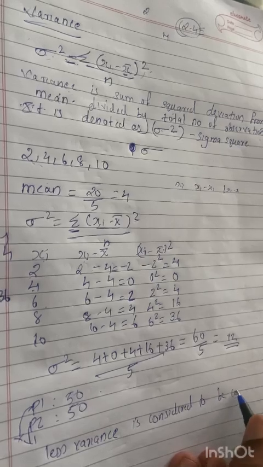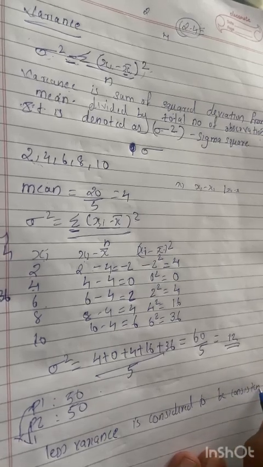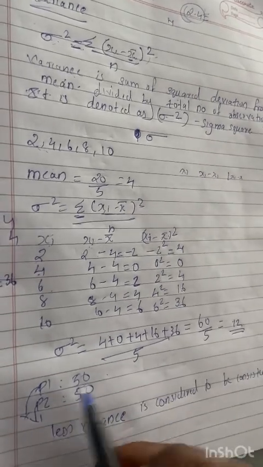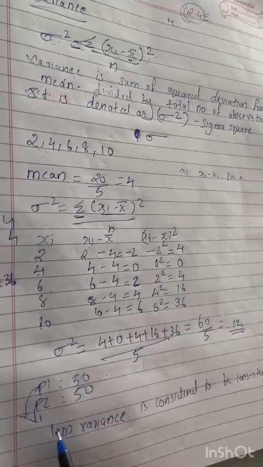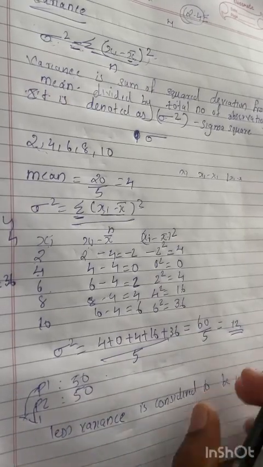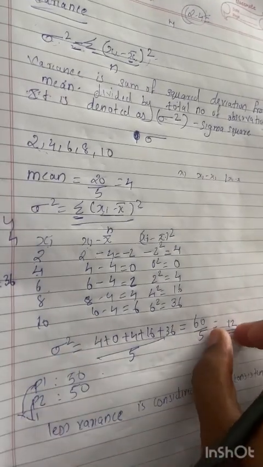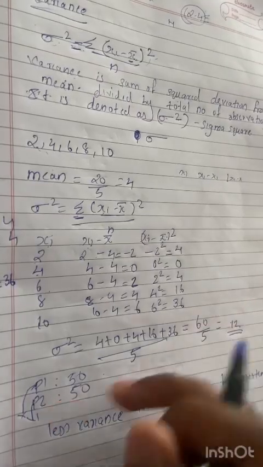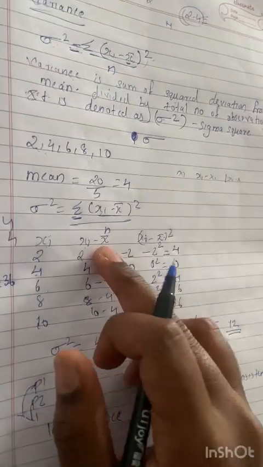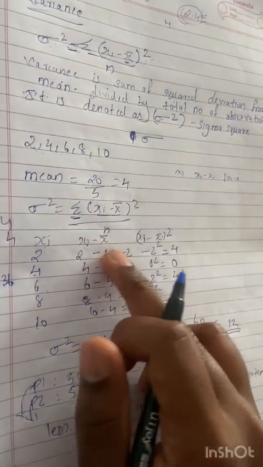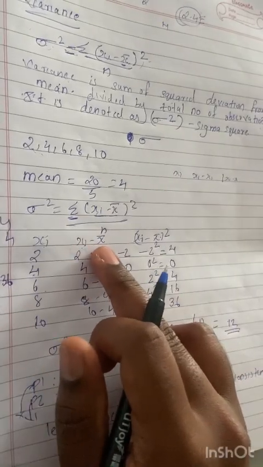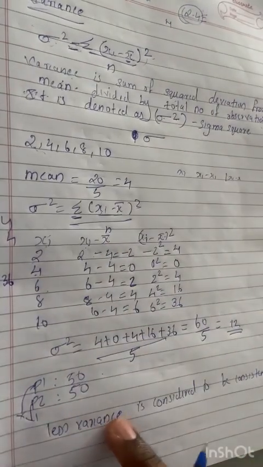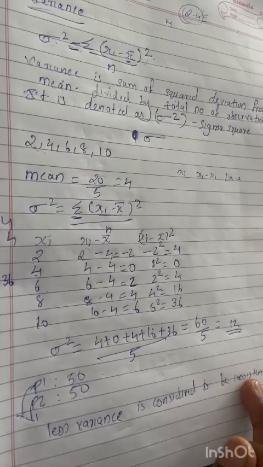The same thing as in average deviation: if the average deviation was less, that player is good. Here also, the player with very little variance is good. We are talking about deviation, so players who have very little deviation will be considered consistent.